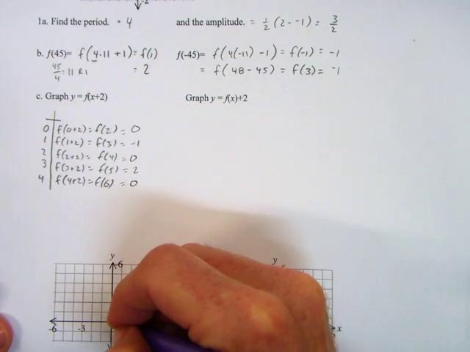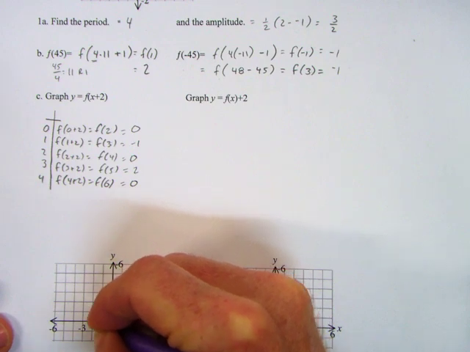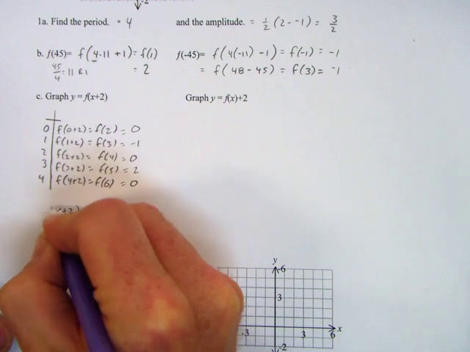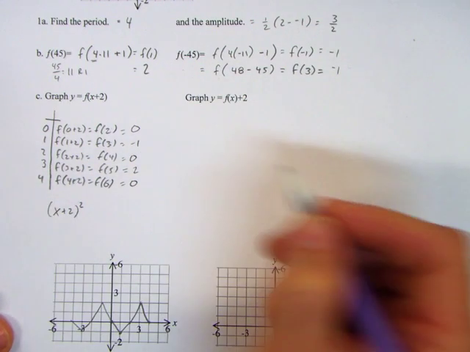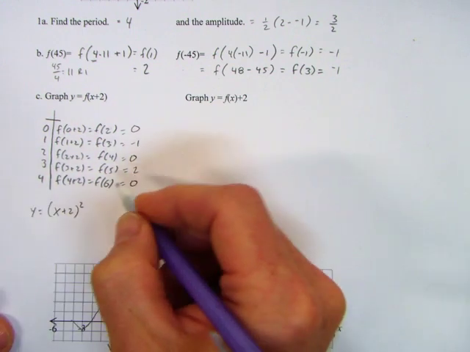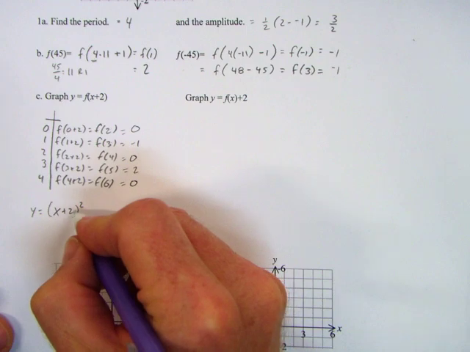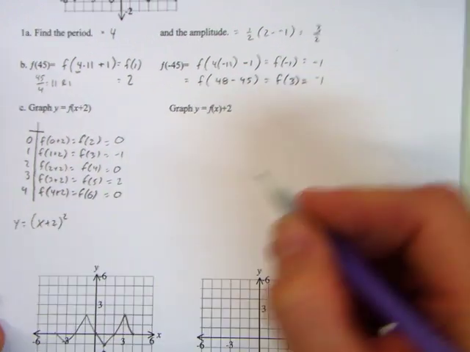And now I can copy some of this other part as well, and we could also think about what would happen if I was looking at something like this, x plus 2 quantity squared. What does that do to the graph? Where's the vertex? This is going to shift it 2 units in what direction? It's going to go to the left.